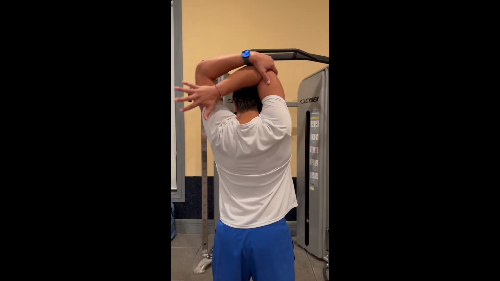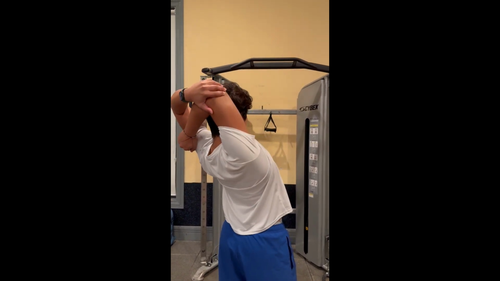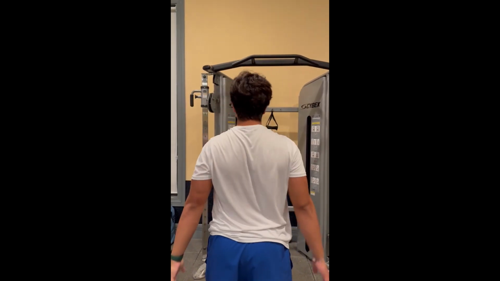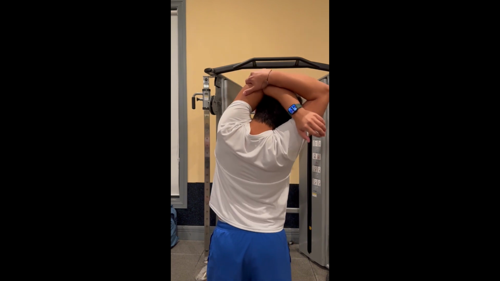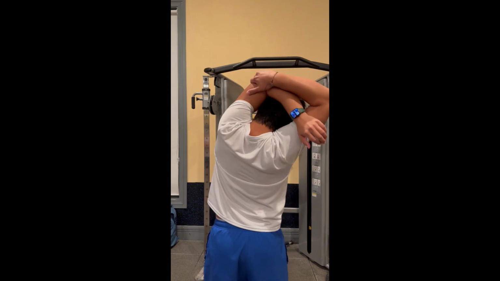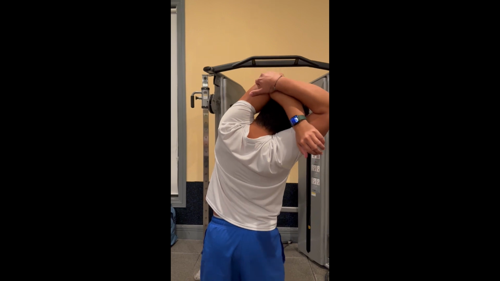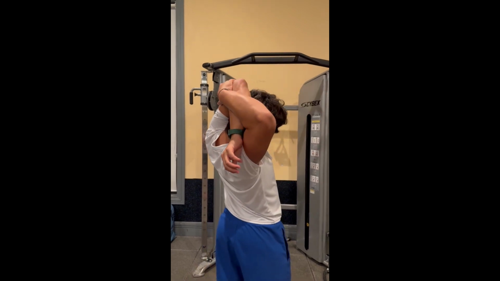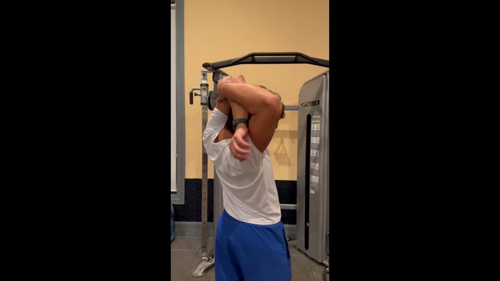Now I will be giving a stretch for the lats in the transverse and frontal plane by simply abducting your arm and taking that arm across the body with your other arm and really stretching that lat out. With just a twist, you can deepen that stretch as well.